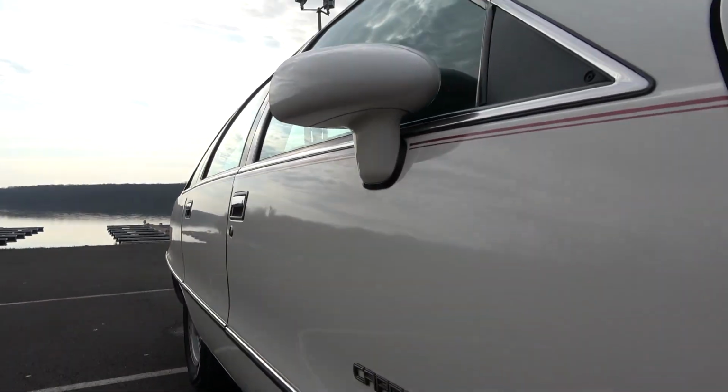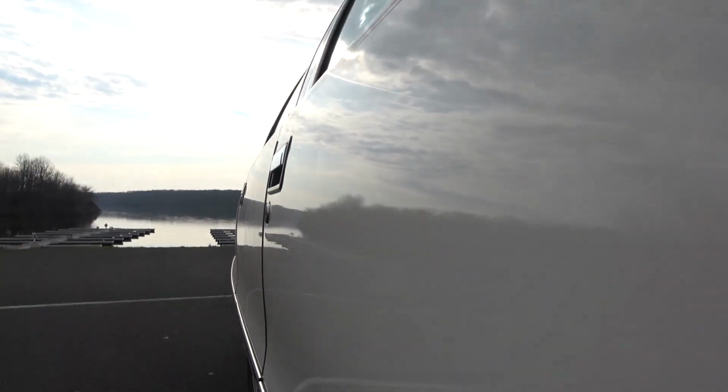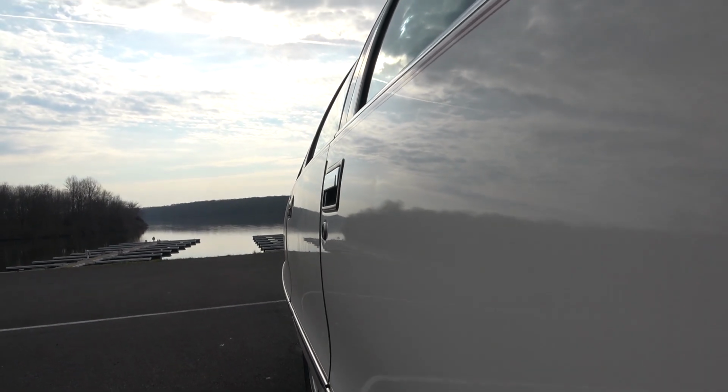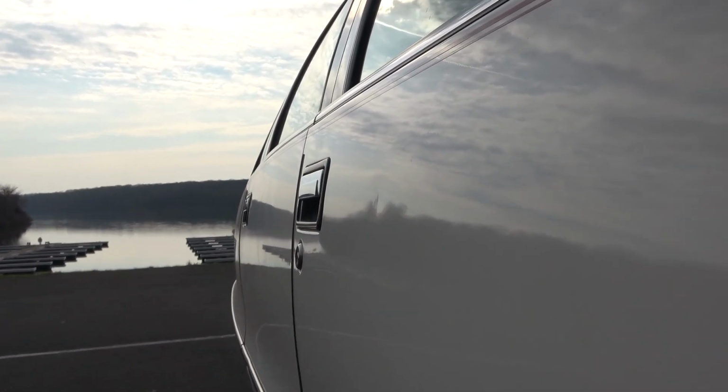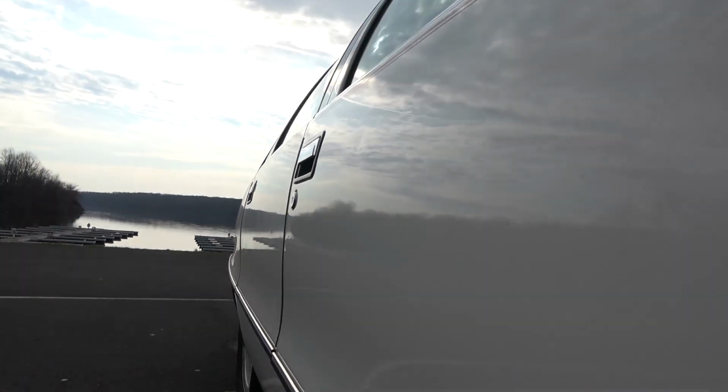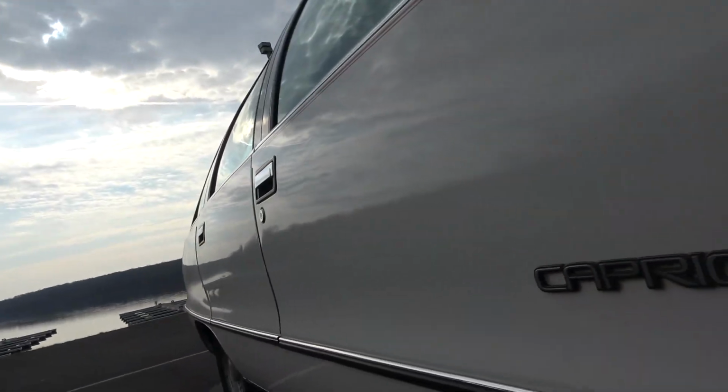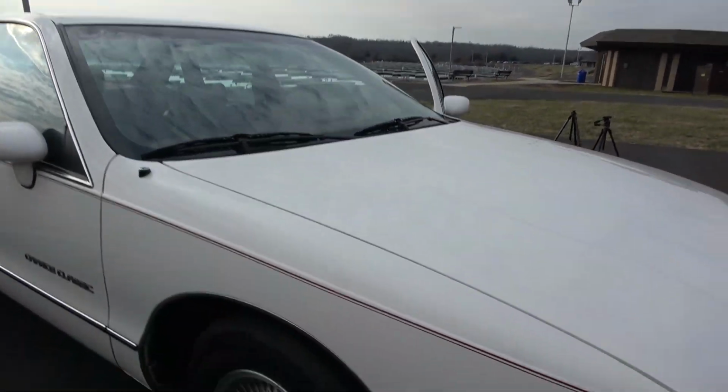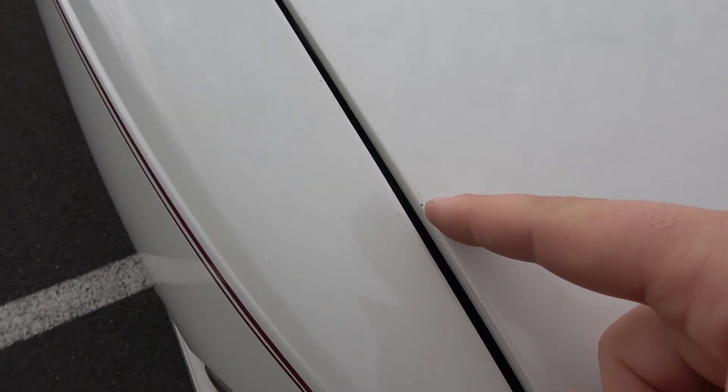All right, so now there's a dent here. The paint's not missing, but there is a dent. Let's see if I can find it on camera. There it is. See it? There you go. I know on the front there are a couple very small stone chips. So there's one here, another one there, and another one there.